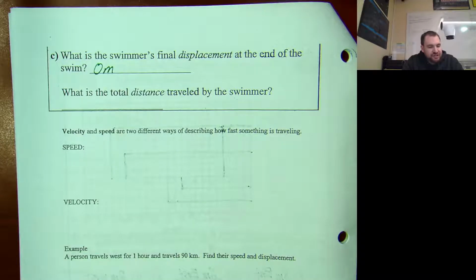What's the total distance traveled by the swimmer? Not 50 meters. Total distance.